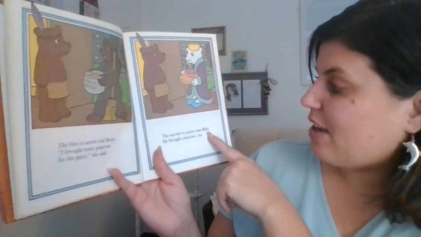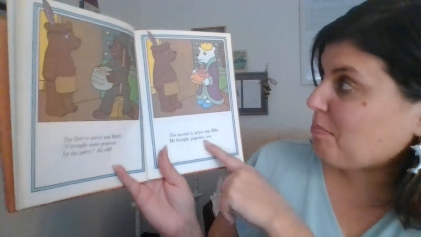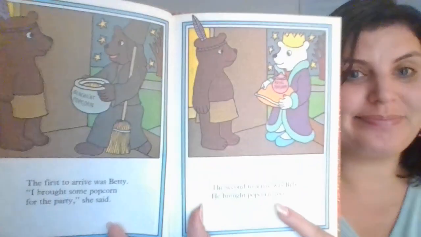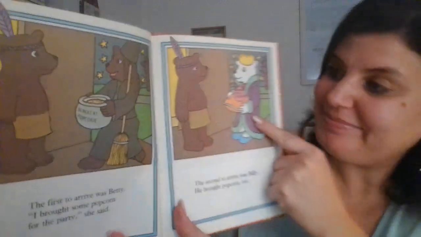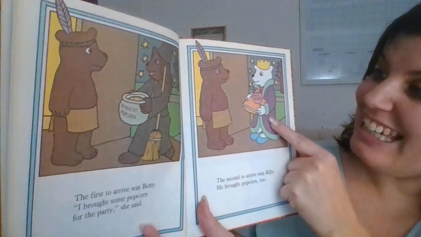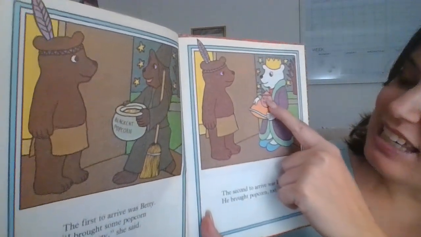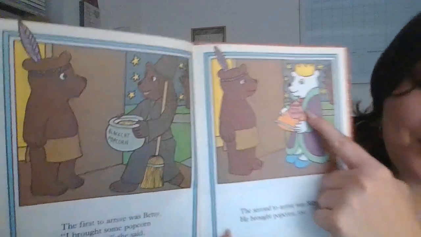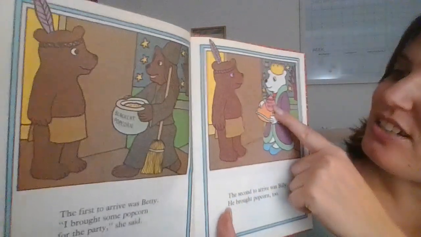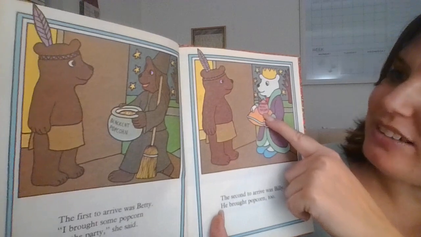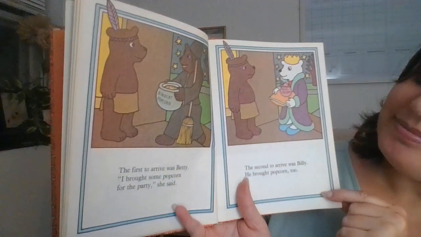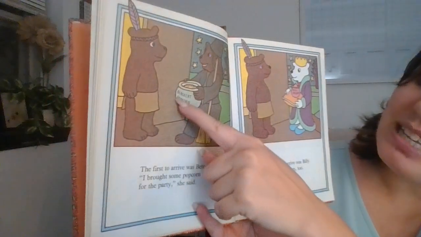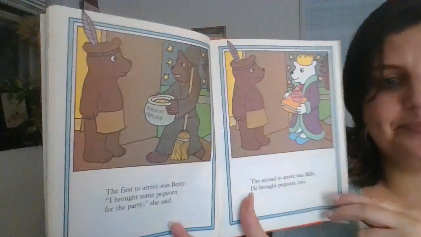The second to arrive was Billy. He brought popcorn too. Who did Billy dress up as? A king. His popcorn container says royal popcorn. Betty's cauldron says black cat popcorn.